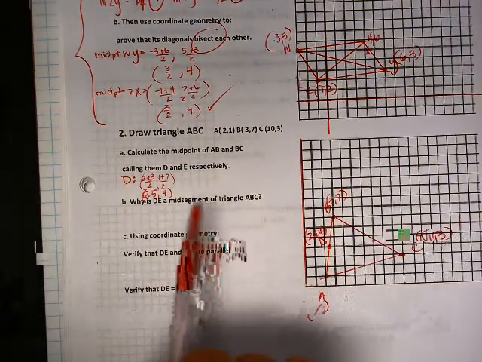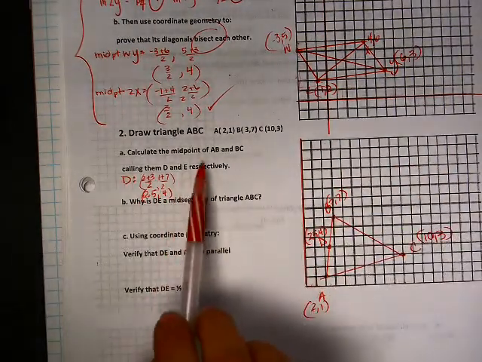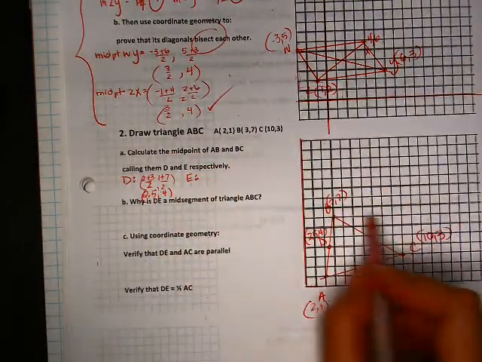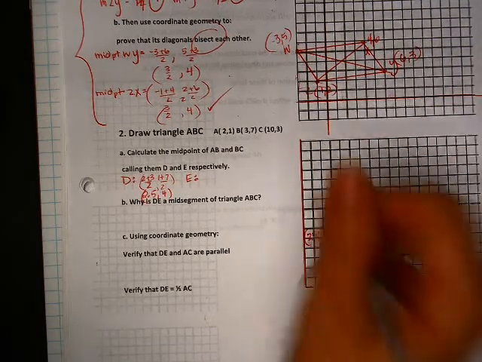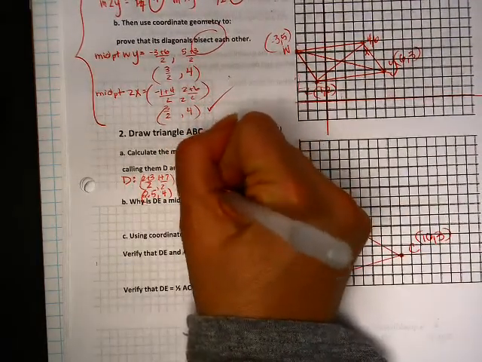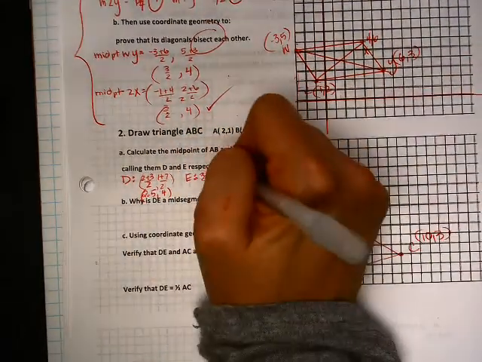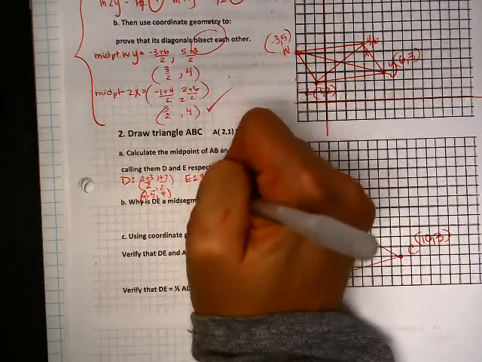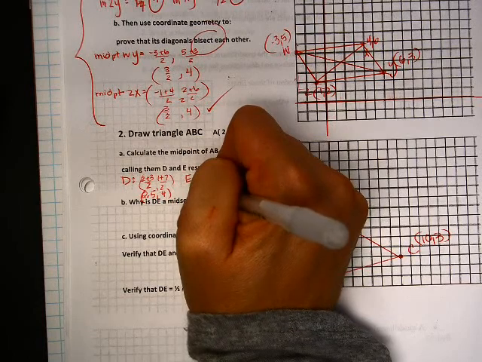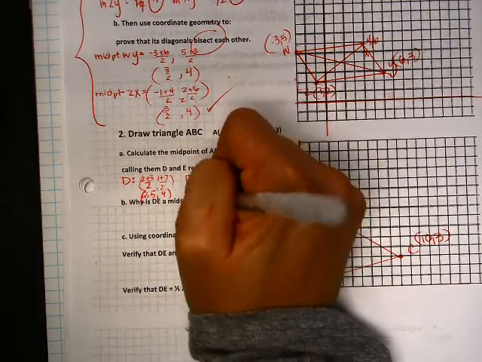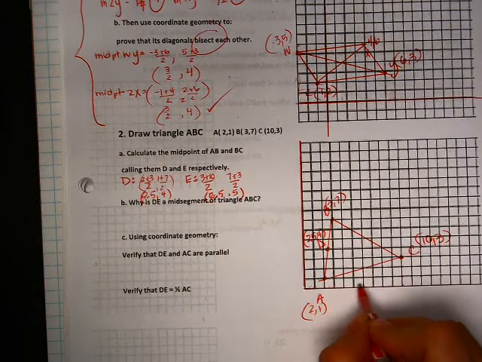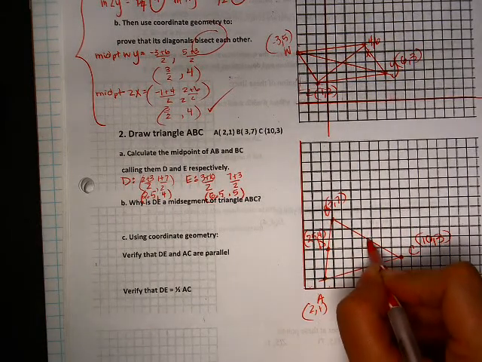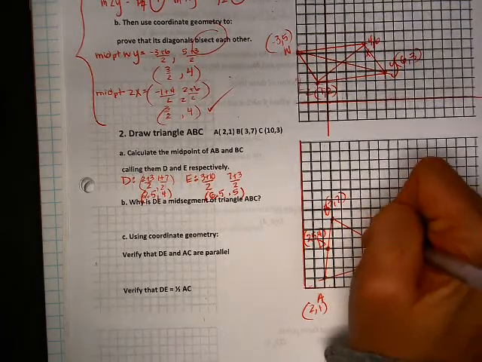And then I'm also going to find E using my midpoint formula. So my midpoint formula is add them up, divide by 2, so 3 plus 10 over 2, and 7 plus 3 over 2. So that is 5 and 13/2, which is 6.5. So 3, 6.5, and 1, 2, 3, 4, 5. That totally sounds reasonable, so it looks like we're on the right track.